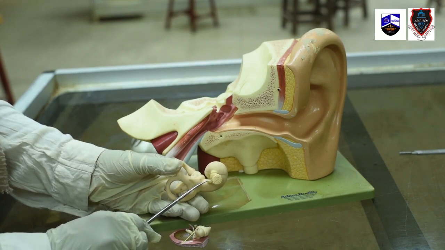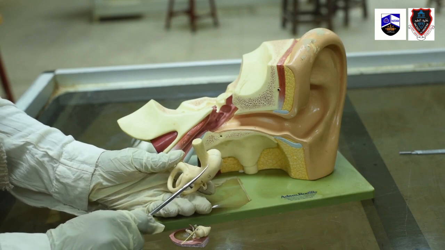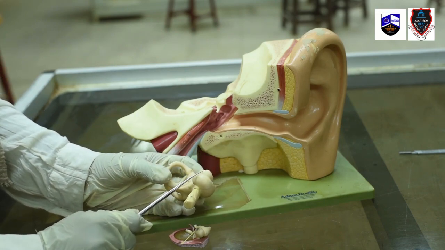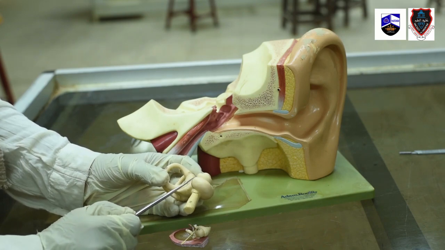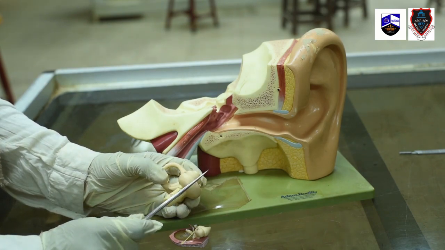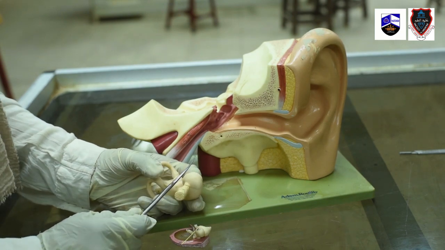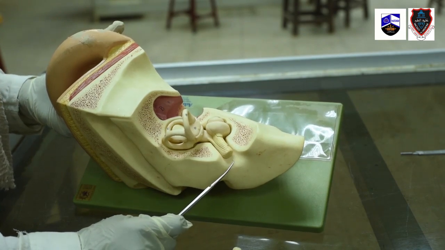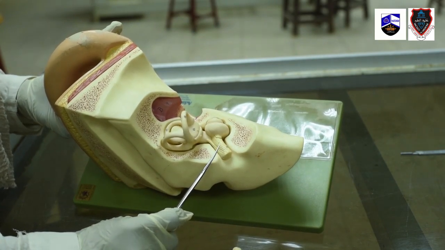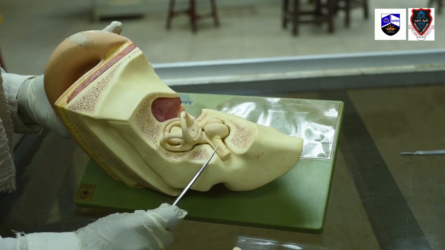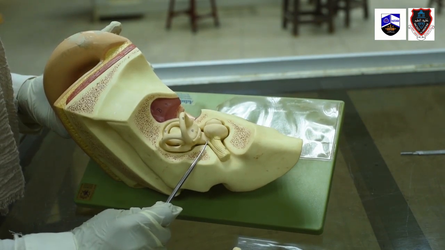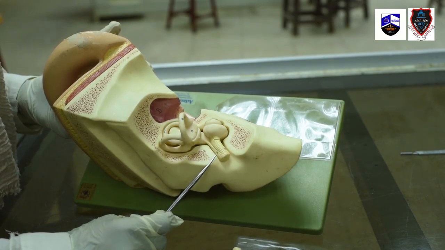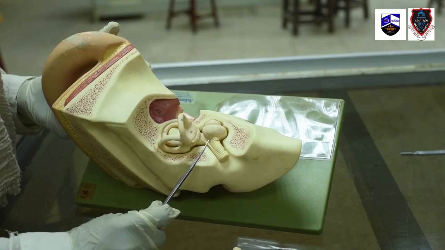The vestibular part enters the vestibule and is specialized for hearing, and the cochlear part enters the cochlea and is responsible for our balance.